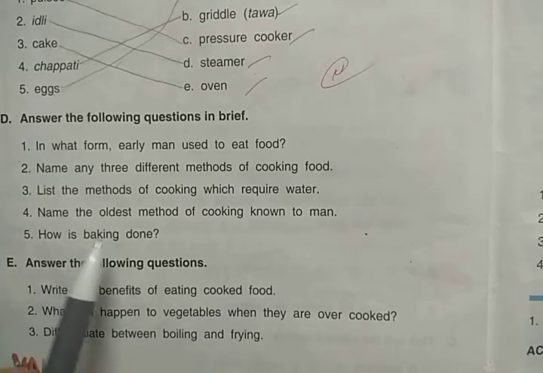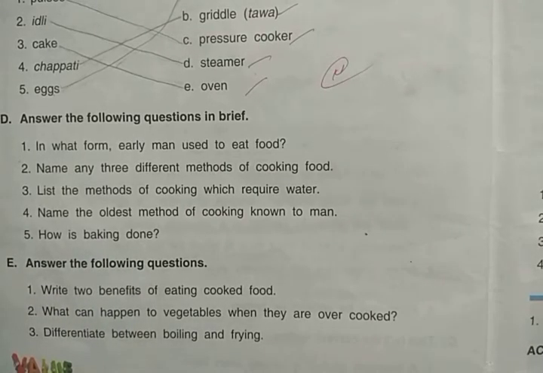Next is: name the oldest method of cooking known to man. So out of these 5 methods, boiling, steaming, baking, frying, direct heating, which method of cooking is the oldest one? सबसे पुराना कौन सा method है? Direct heating is the oldest method of cooking known to man, because you know that early man used to eat food in raw form जब तक fire discover नहीं हुई.